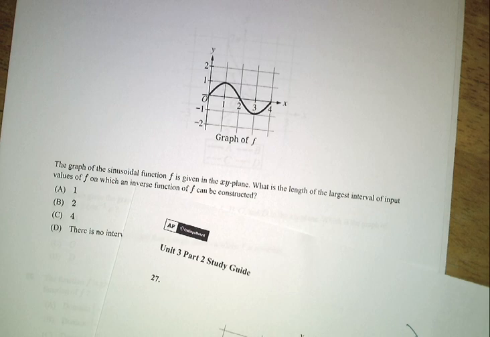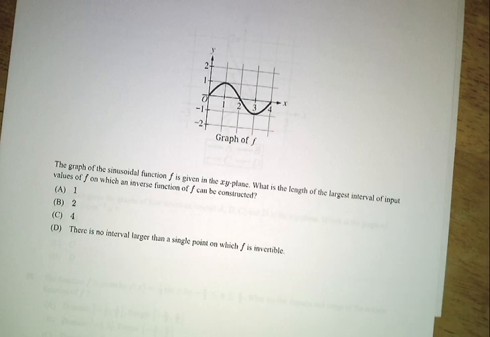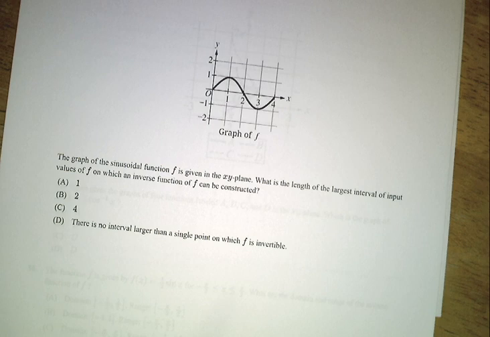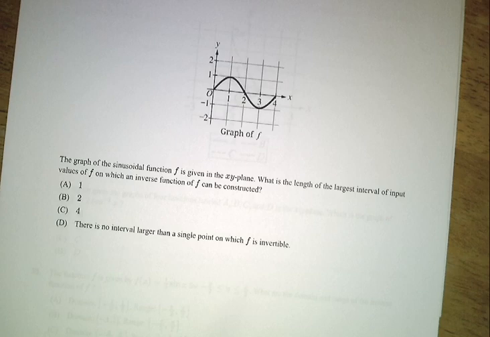Okay. What number are we on? 28. We can squeeze one more on this video. Let's see. The graph of the sinusoidal function f in the xy plane. What is the length of the largest interval of input values of f on which the inverse function of f can be constructed? Okay, that is a very complicated way of saying, how do I make this a one-to-one function? So how do I make this graph pass the vertical line test?